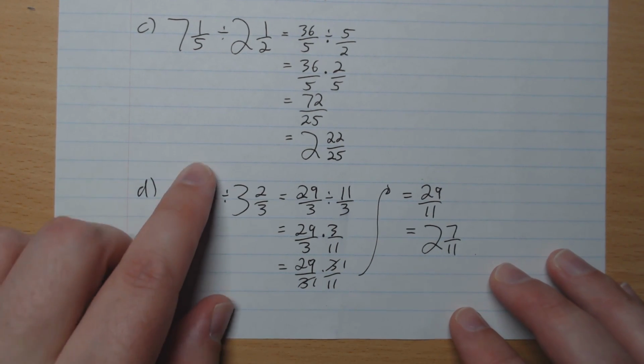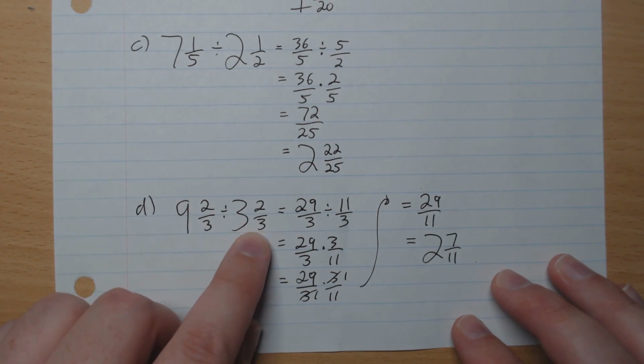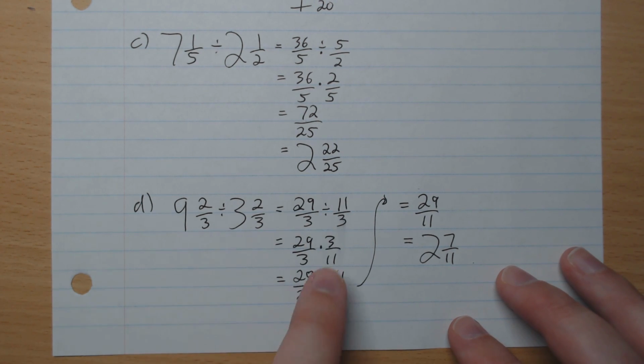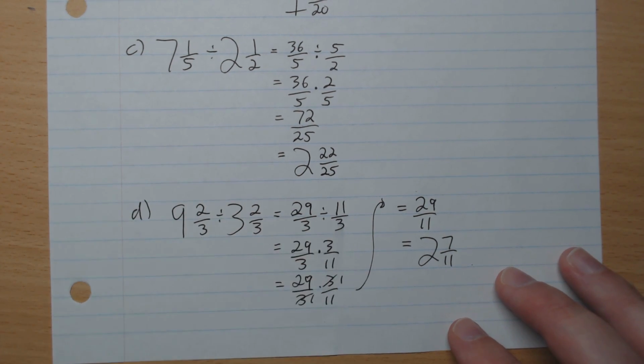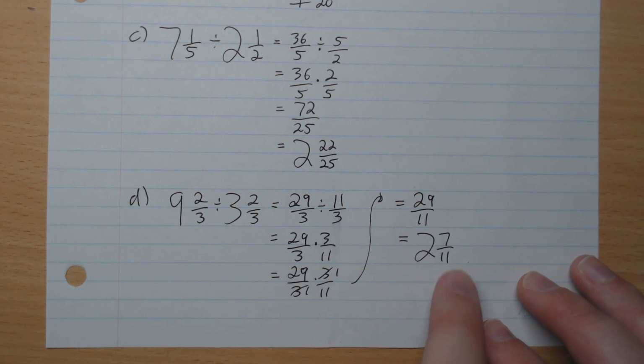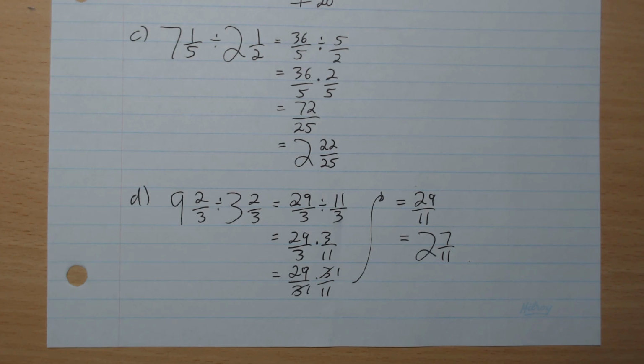D, 9 and 2/3 divided by 3 and 2/3. So this is 29 over 3 divided by 11 over 3 times the reciprocal. 3's cancel out, so we have 29 over 11. And so this is 2 and 7/11, like that.